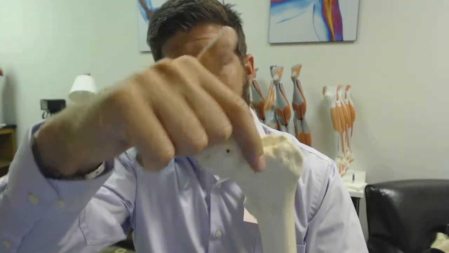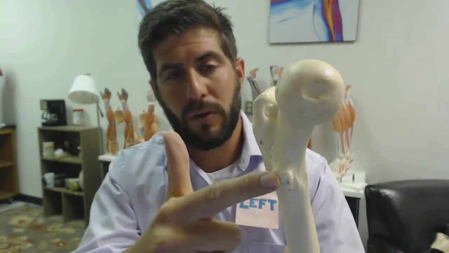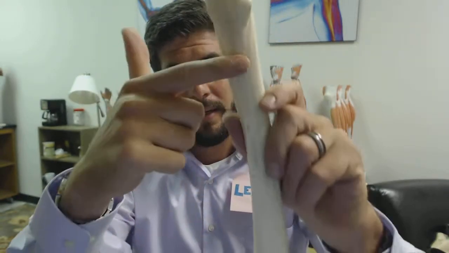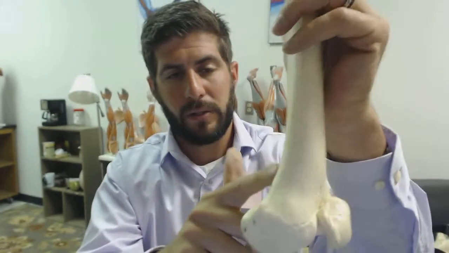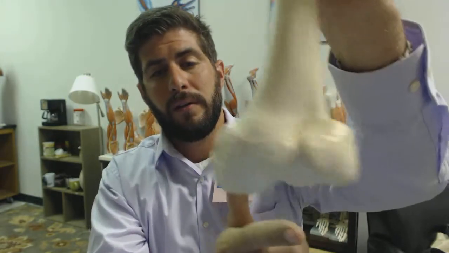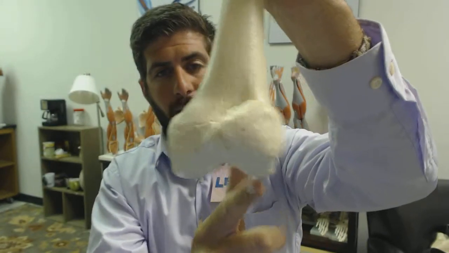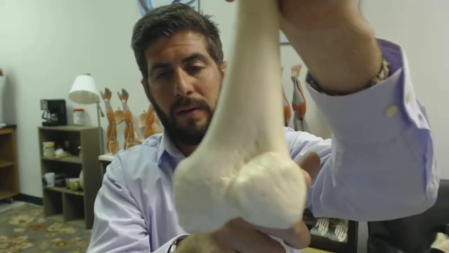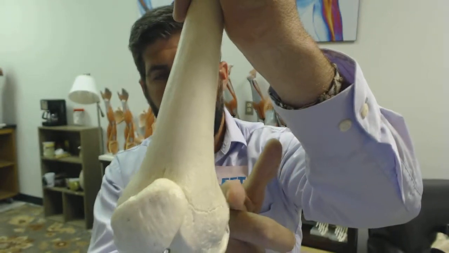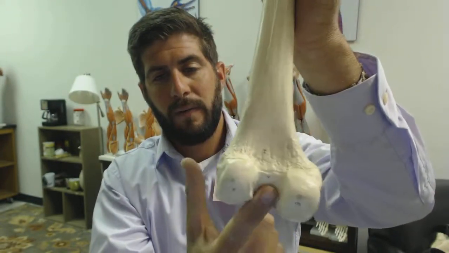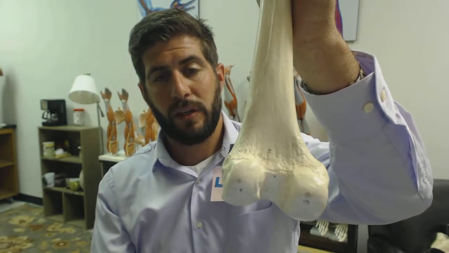Head of the femur, fovea capitis. Anatomical neck, greater trochanter, lesser trochanter, intertrochanteric crest, linea aspera on the posterior side. And we have a medial and lateral condyle, medial and lateral epicondyle. Last one, intercondylar fossa.